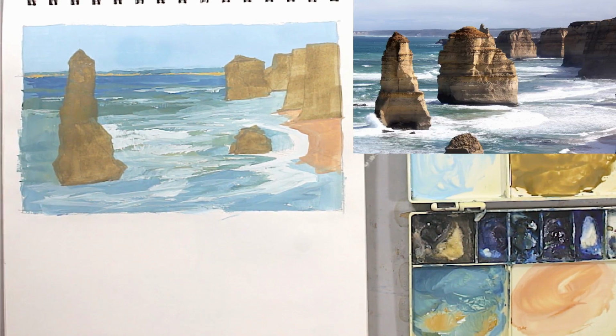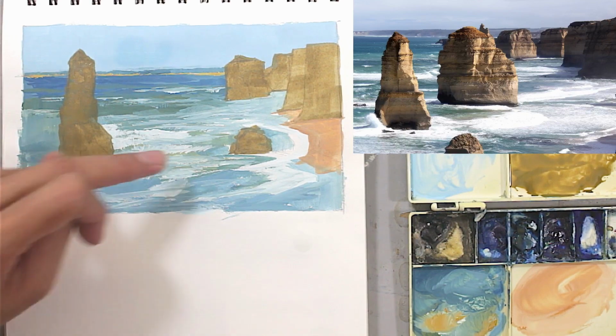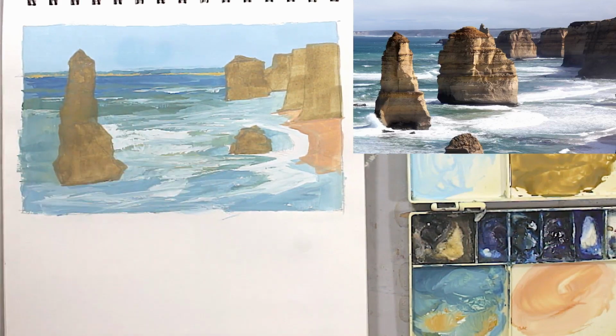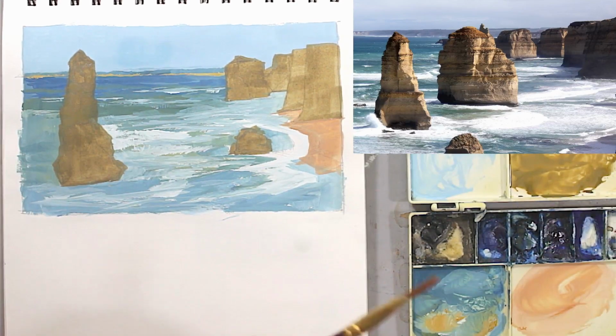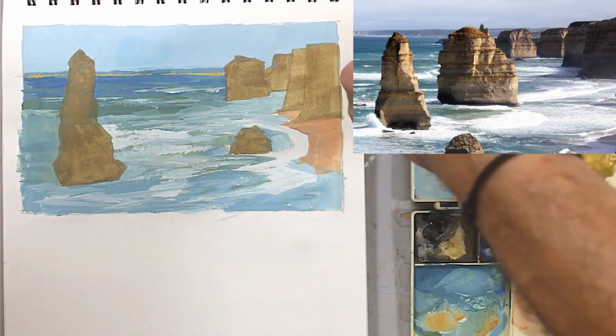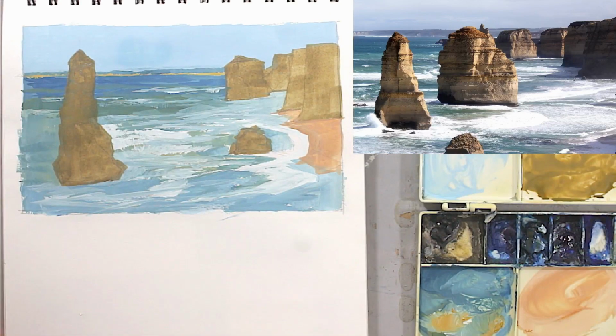So now let me decide which area I need to add details to first. Either I can do that for the rocks or the sea, but since the sea colors are pretty much drier than the rock colors, I'll start with the water first, or the sea first. So let me get some fresh white out, and I have to paint the surf.